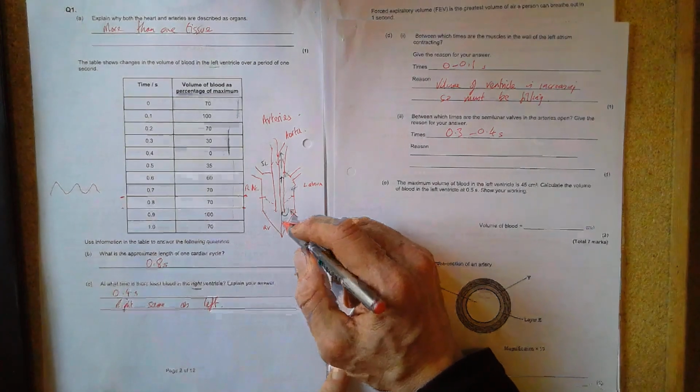But any time from 0.1 upward to 0.4 would do. That's because the volume of the left ventricle is decreasing, and so it must be emptying and going into the arteries, thus opening the semilunar valves.